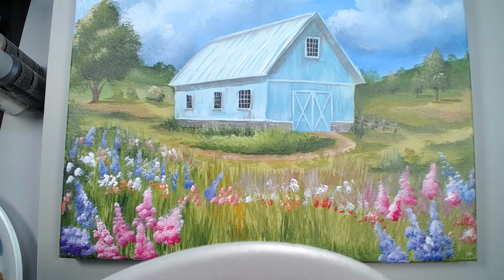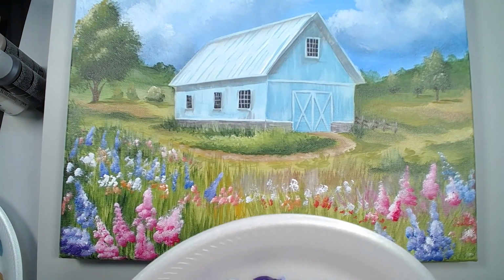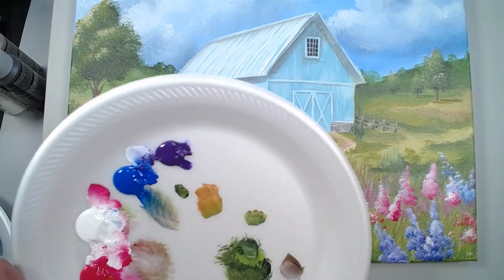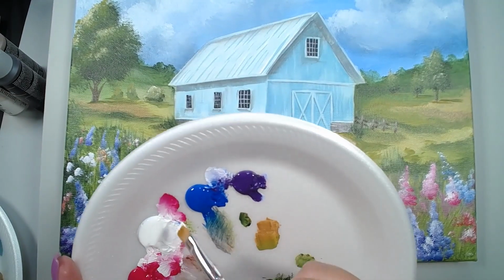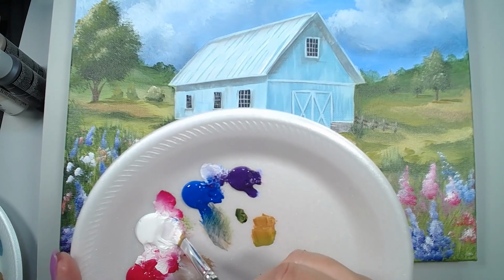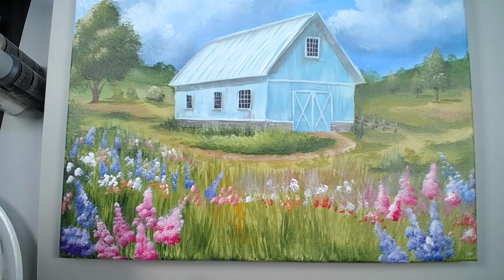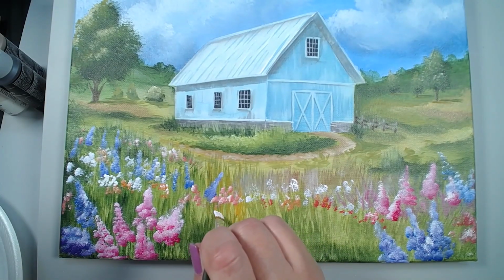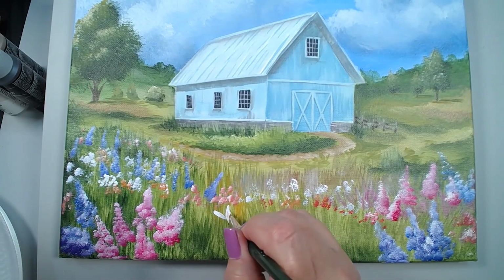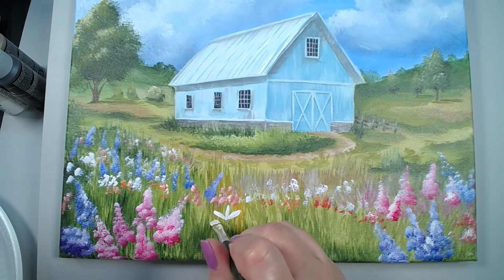Okay. All right, now we can come to our flat brush. So I'm going to use my 8 flat. Let's load it with white. All white. And right in here, we're just going to pull little daisies.